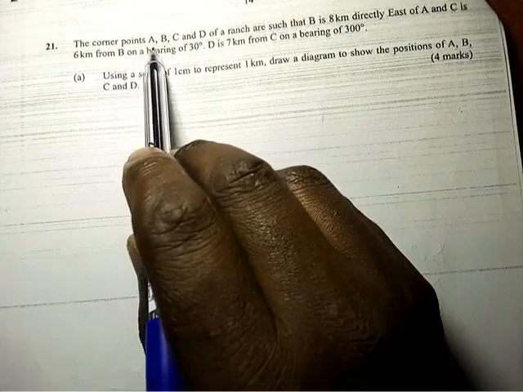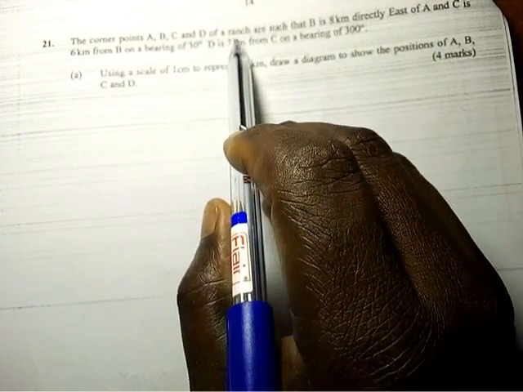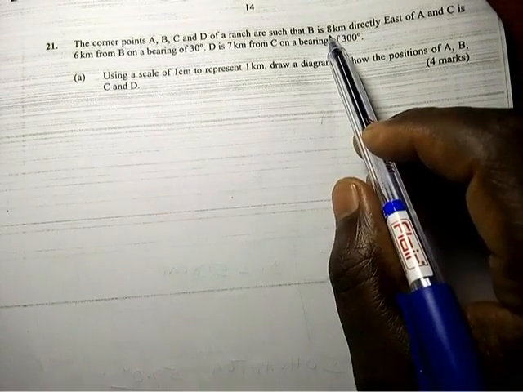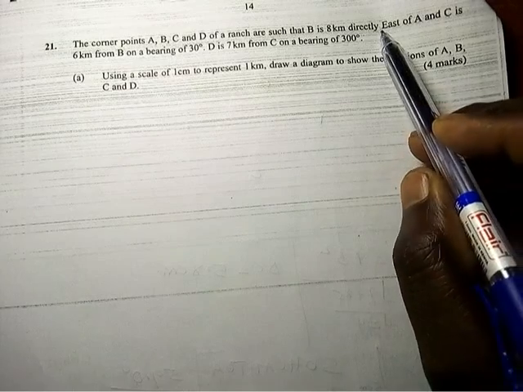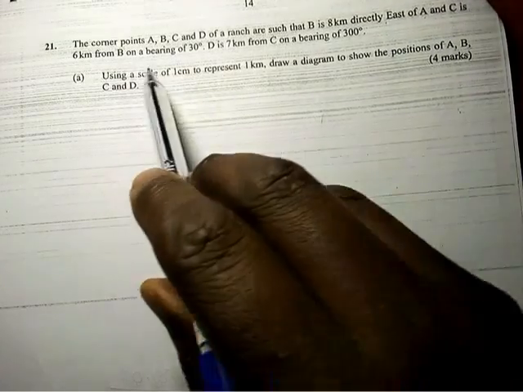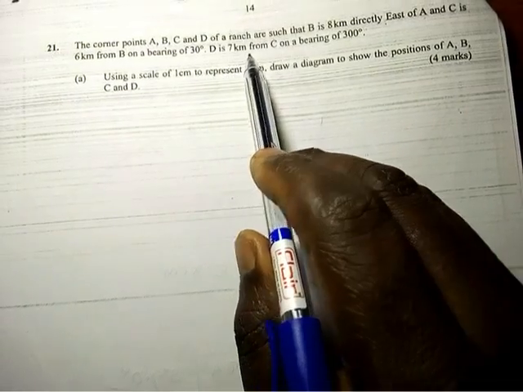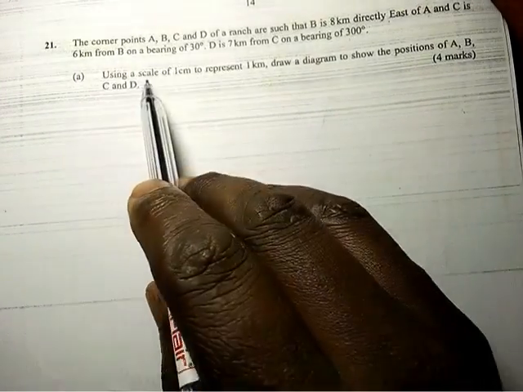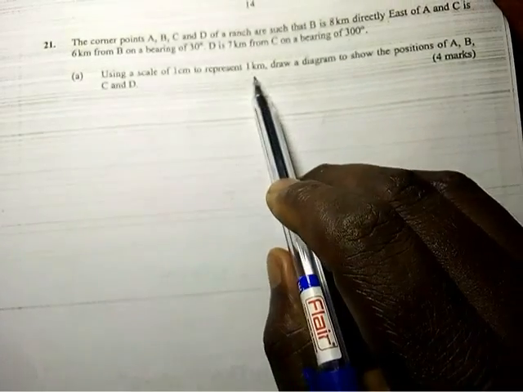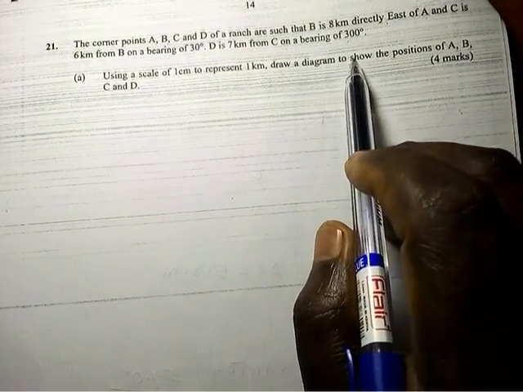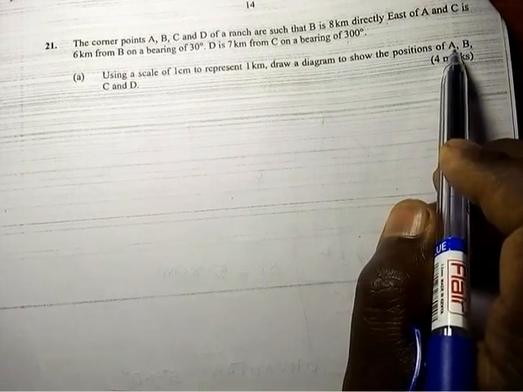The corner points A, B, C, and D of a range are such that B is 8 kilometers directly east of A and C is 6 kilometers from B on a bearing 30. D is 7 kilometers from C on a bearing this. Using a scale of 1 to represent 1 kilometer, draw a diagram to show the position of A, B, C, and D. Use the scale to determine the bearing of A from D and distance.